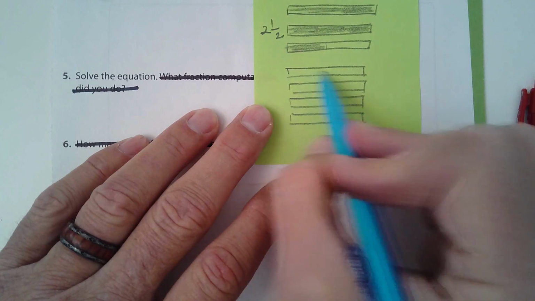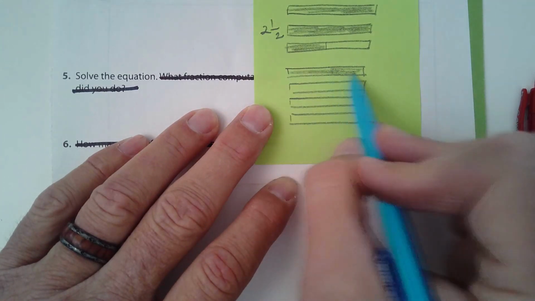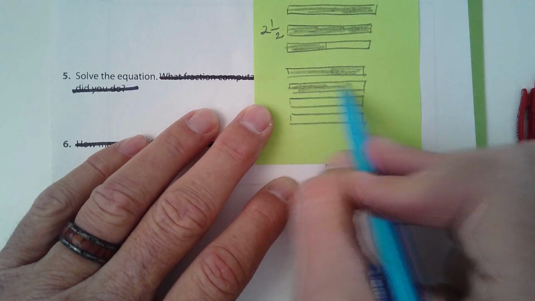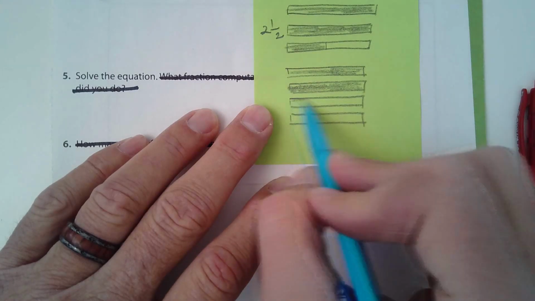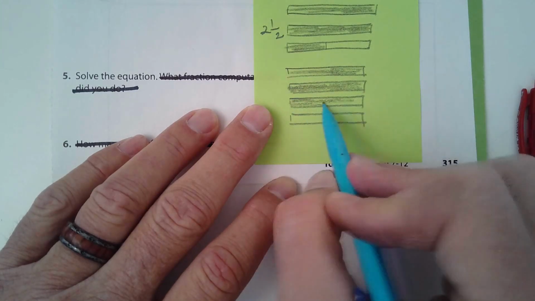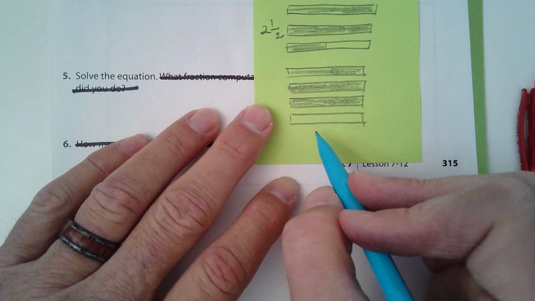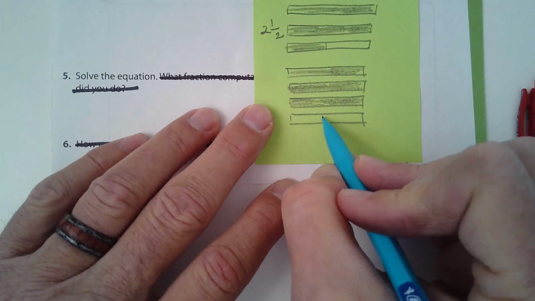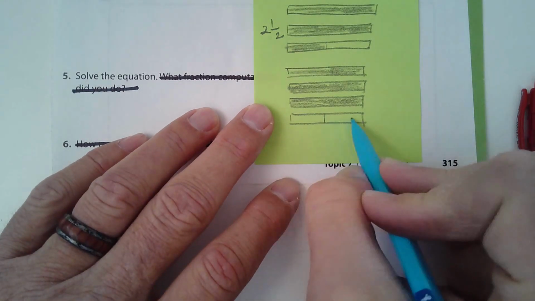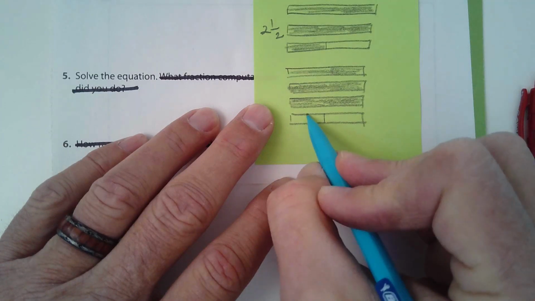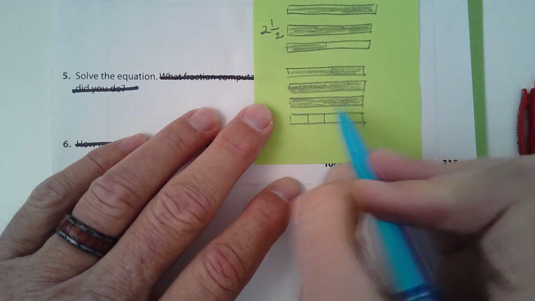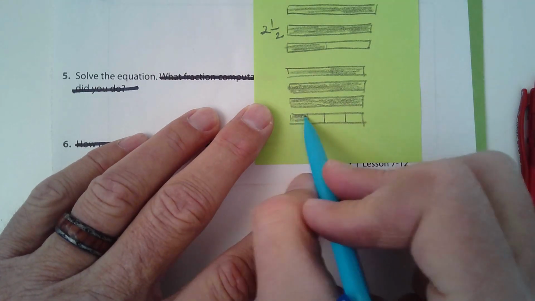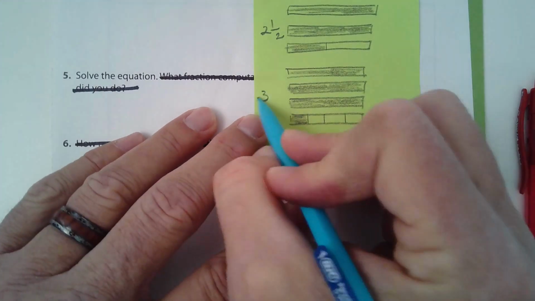So here's something that would represent a model of 3 1/4 tons. There's 3 shaded in, and then a quarter. Well, a quarter is, first we're going to divide it in half, and then we'll put it in quarters, and we're going to shade in one of the quarters. This is 3 1/4.